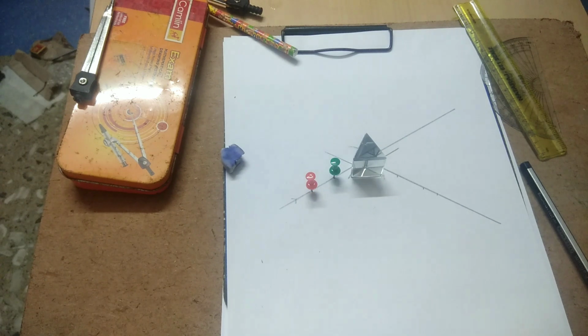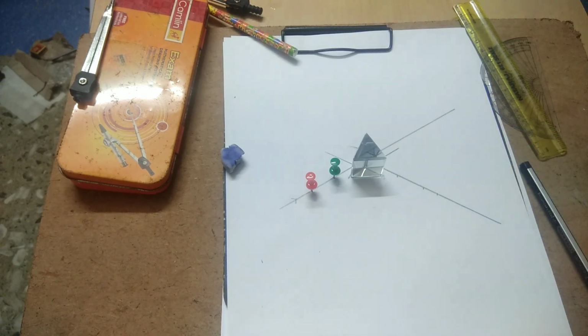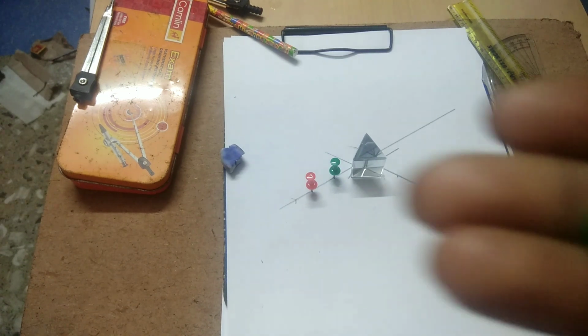After refraction, it will emerge from this refracting surface. Now, I will see the two pins on the right side of the emergent ray. Now, also take two pins. One is green, another is red.